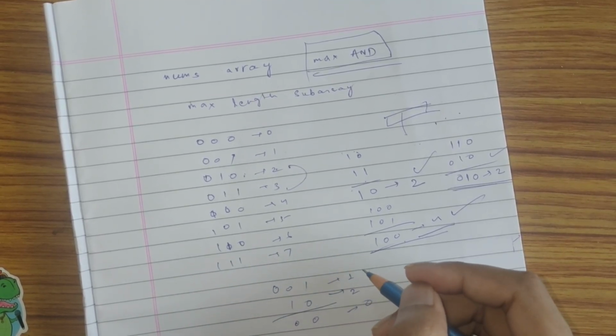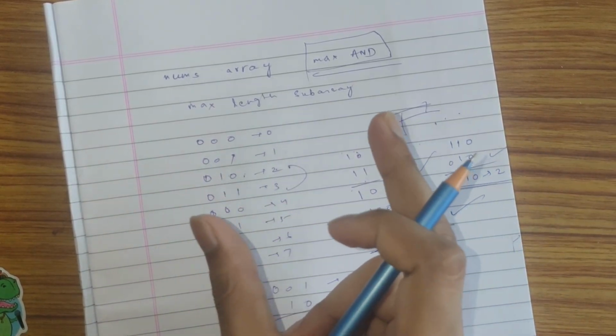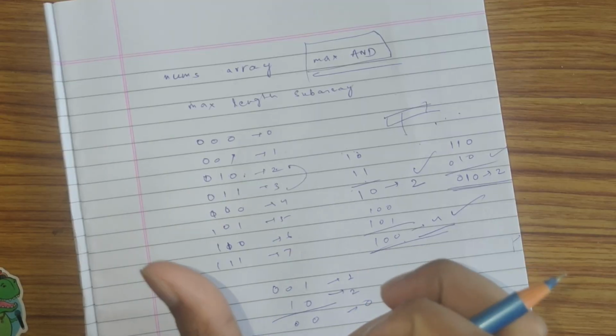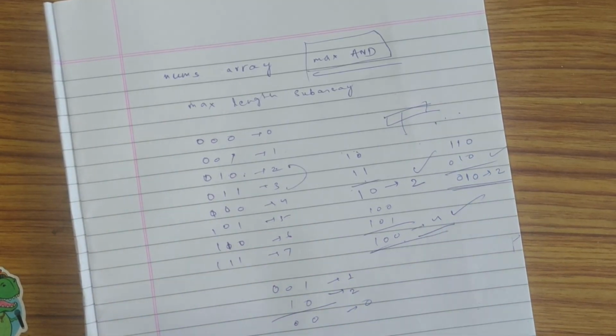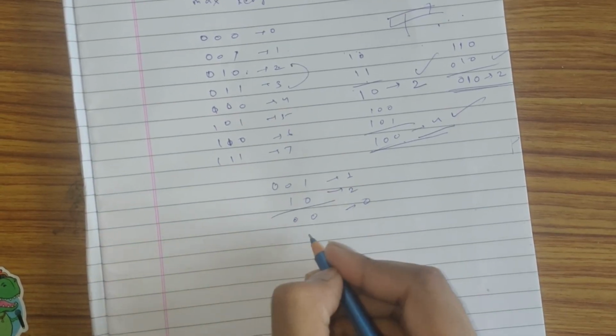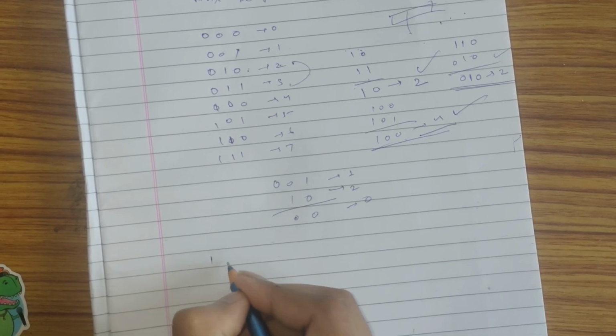So whenever you do AND with two numbers, the result will be the smallest number or lesser than the smallest number.